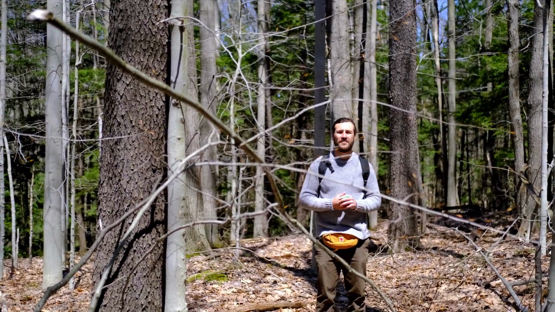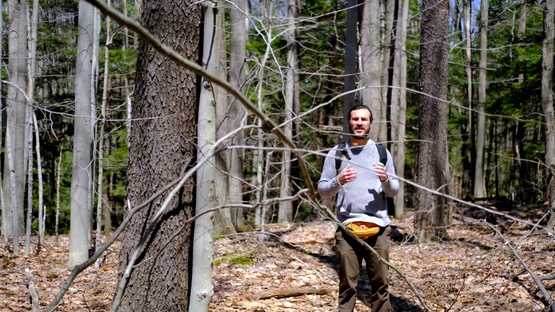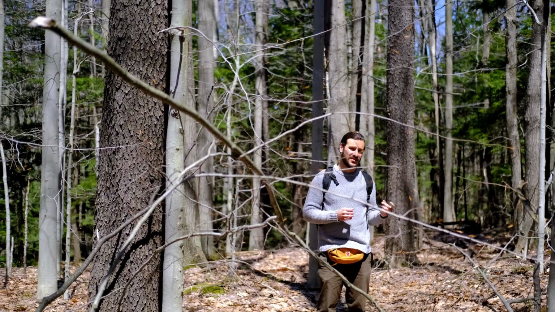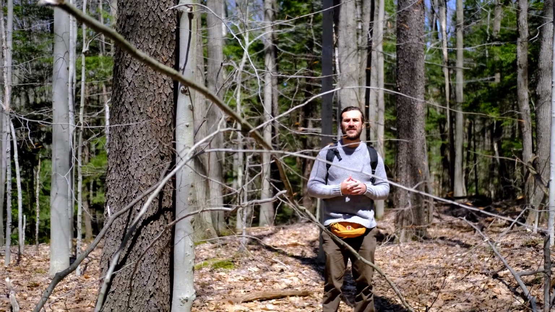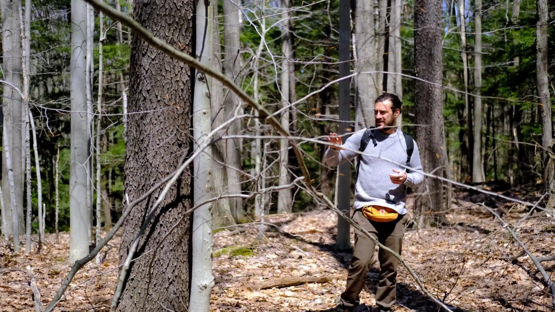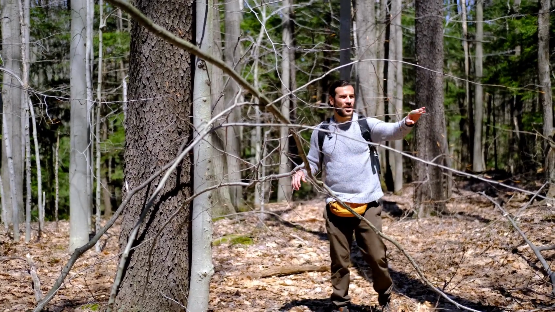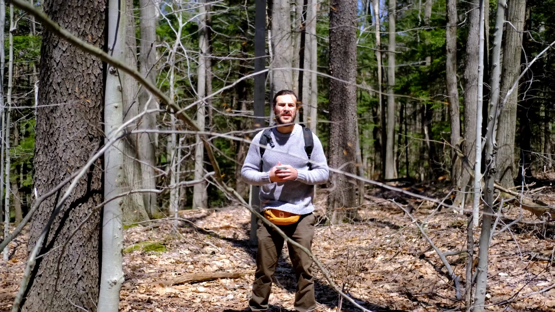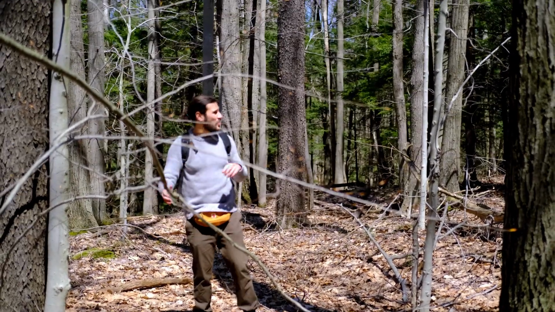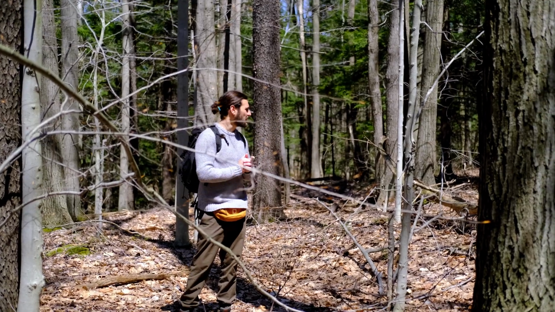So this part of the forest here is not only a good example of a multi-species stand, not a single species stand, but also a good example of a multi-cohort stand. You'll notice this cherry right here, this oak to the left, are generally similarly aged. However, there is this smaller beech over here and an even smaller beech right here.